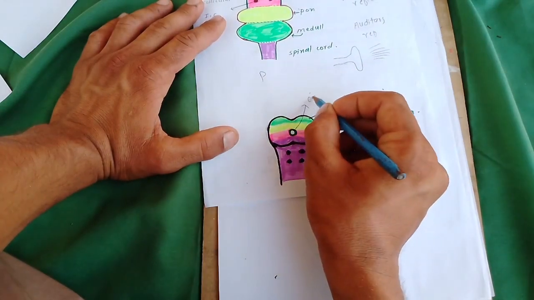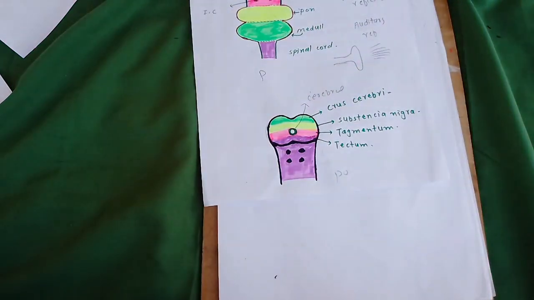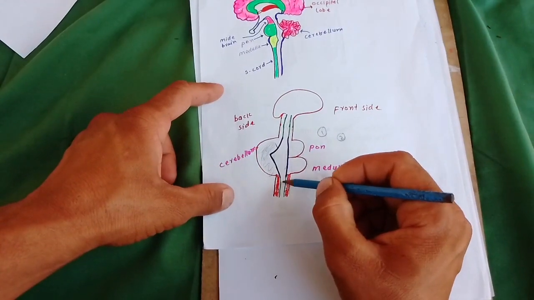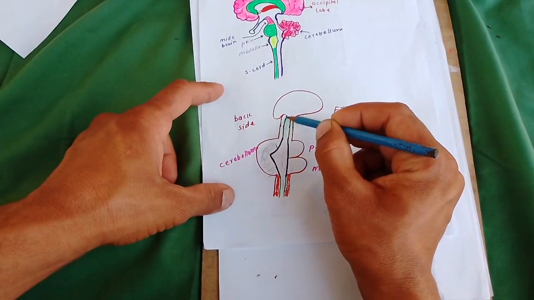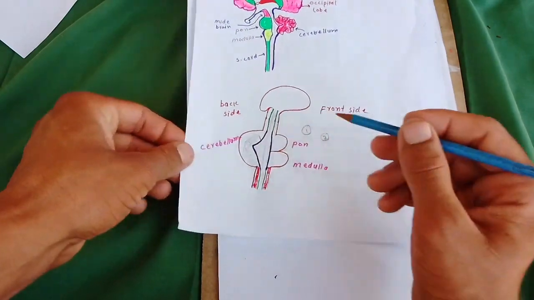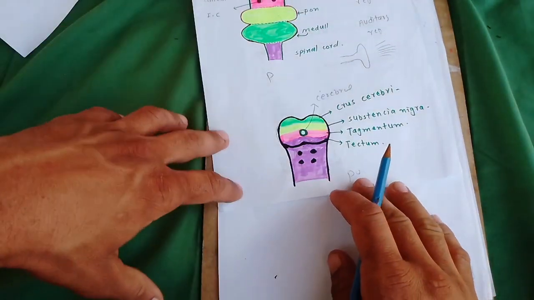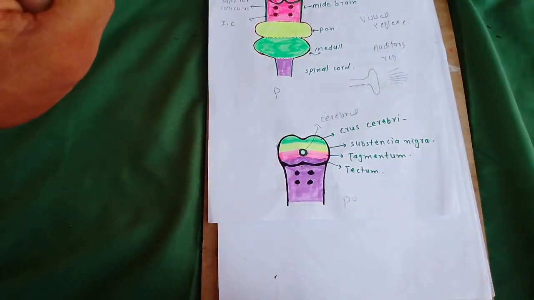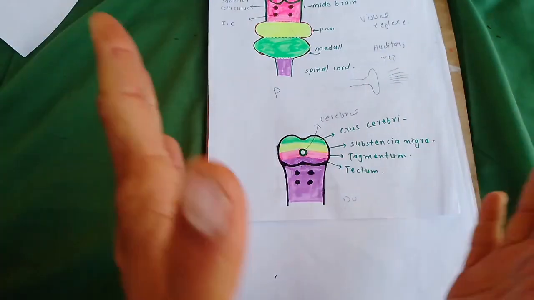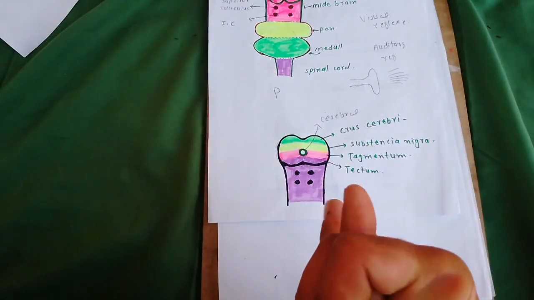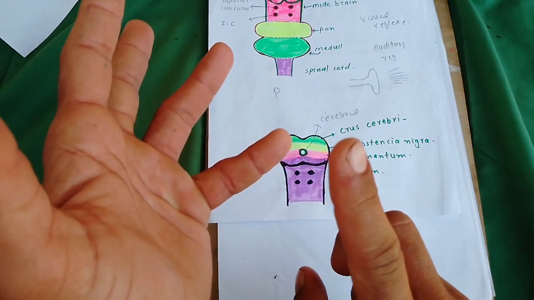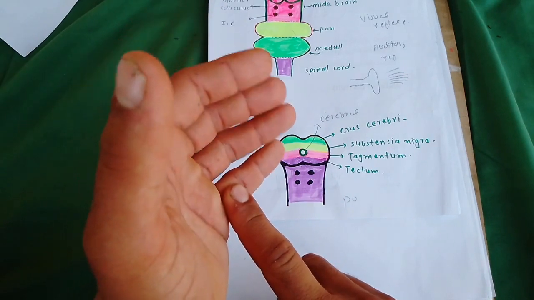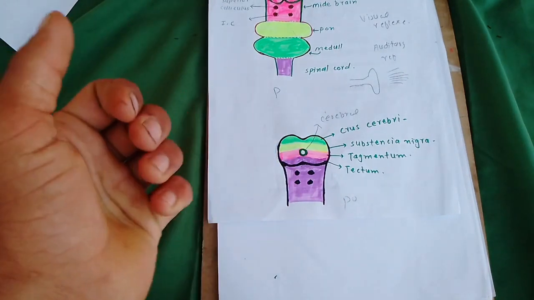So this is the cerebral aqueduct. What is the cerebral aqueduct? The central canal, fourth ventricle, and cerebral aqueduct are fluid-filled cavities. The cerebral aqueduct is the fluid-filled canal of the midbrain. So this is the anatomy of the midbrain. These are all about the brain stem. The brain stem consists of the medulla, the pons, and the midbrain.